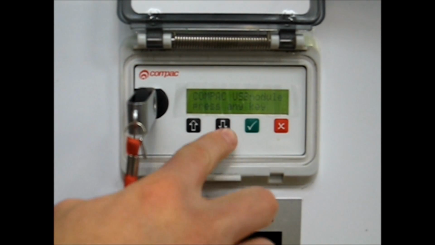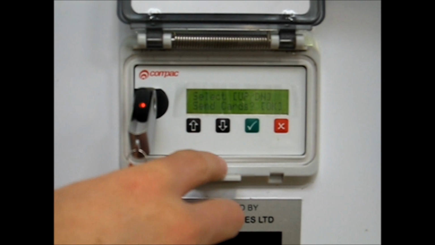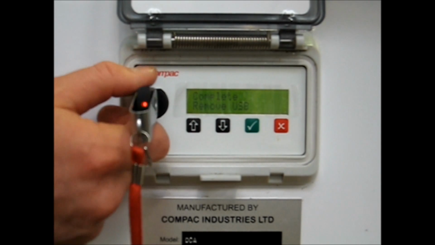Simply insert the USB key into the USB port and use the arrow keys to scroll through to Send Cards on the display. Press the tick key to confirm your selection and wait until the display tells you that it's safe to remove the USB key.